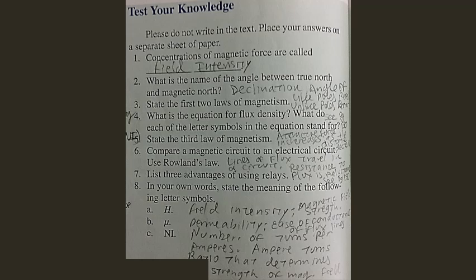Rowland's law states that the number of lines of magnetic flux, which are comparable to the current in electrical circuits, is in direct proportion to the force, comparable to the voltage in electrical circuits, producing them. This force is in units of magnetomotive force, called Gilberts.